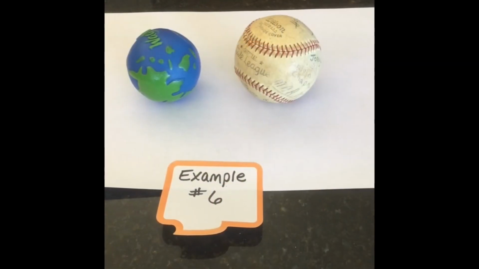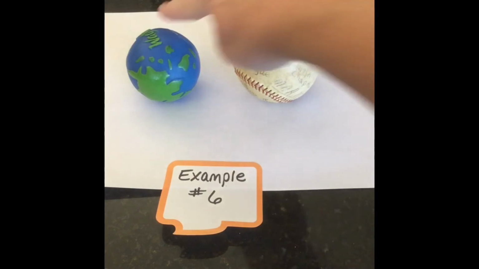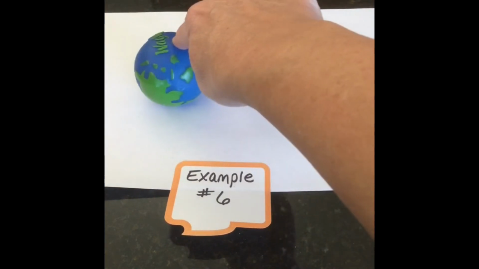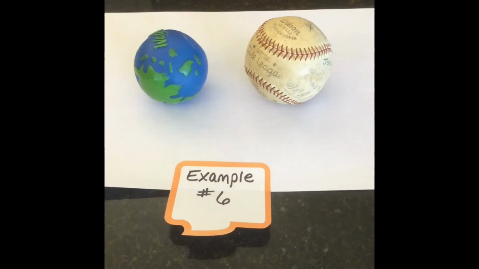Example number 6. I have 2 balls here. One is a dog toy. One obviously is a baseball. Tell me how they are alike and tell me how they are different.